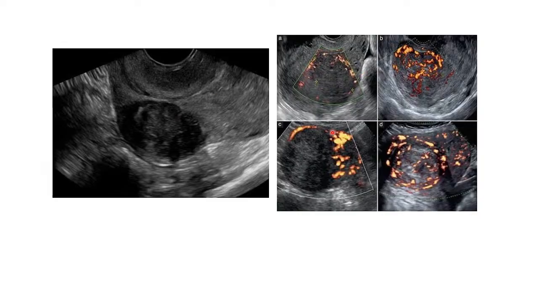So this is another fibroid there. You can see that there's peripheral vascularity that you're seeing there. So that's this one. So at times when you see blood flow inside a fibroid, it will mean that that fibroid is transformed into cancer. So at times fibroids can transform and become cancerous. So you must be on the lookout for that.